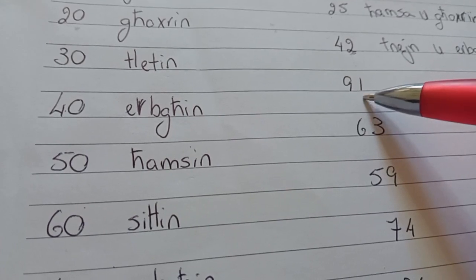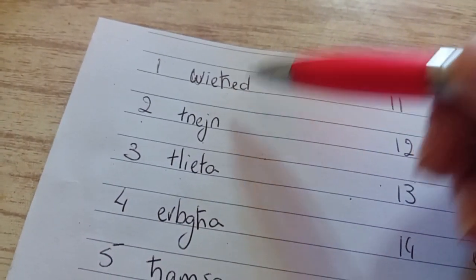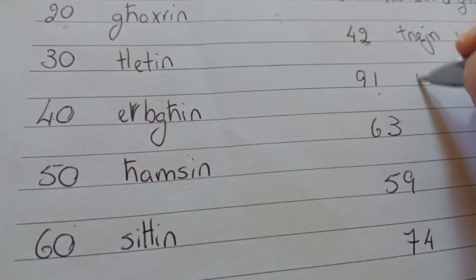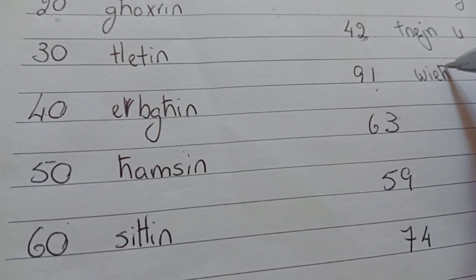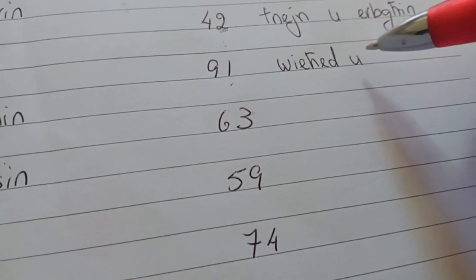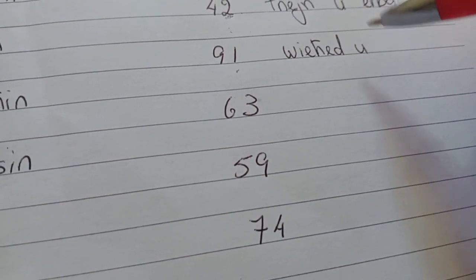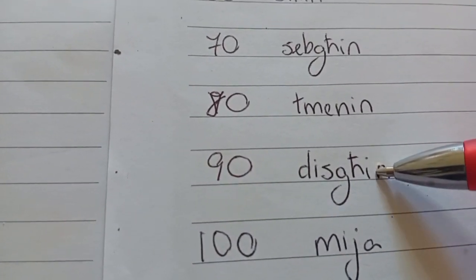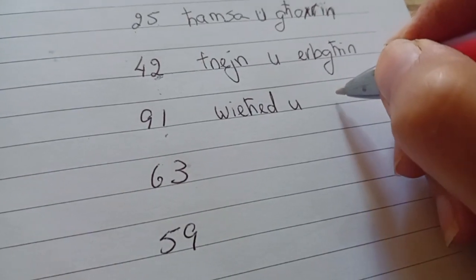Now we have 91. We're going to start first with the 1. So the 1 is واحد. It's end. Means end. واحد and 9. The 9 is the same. So the same.